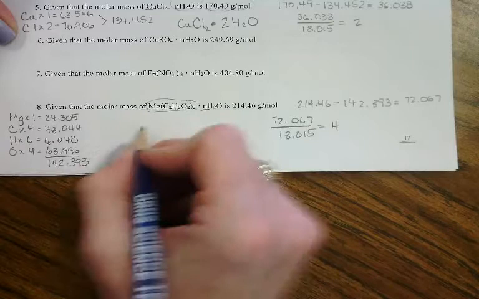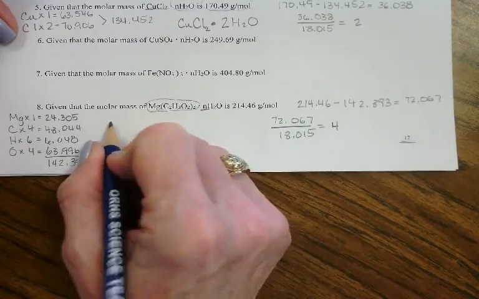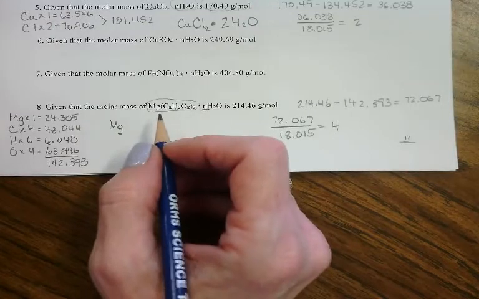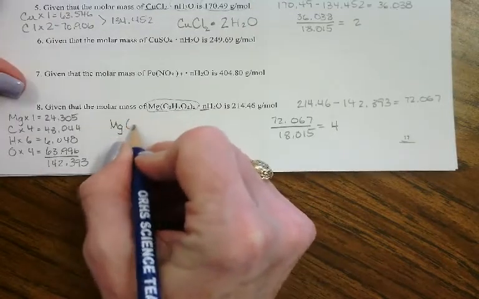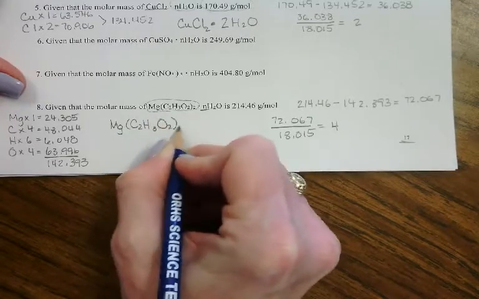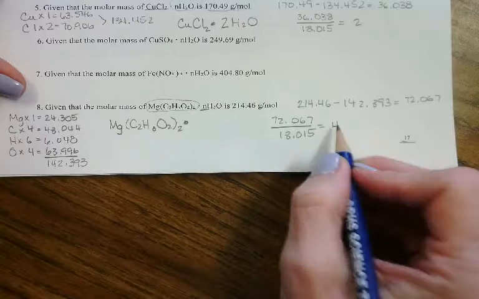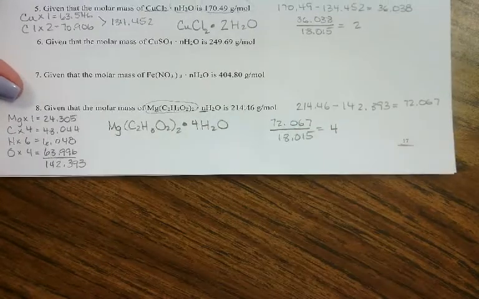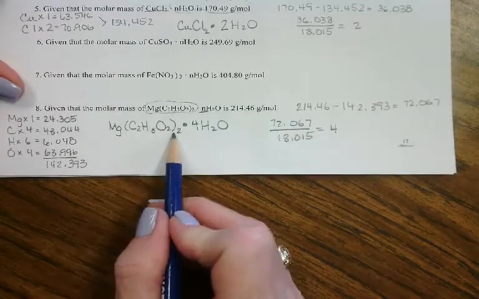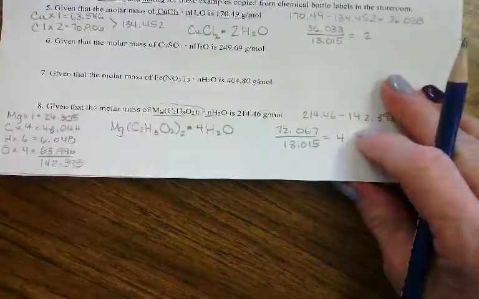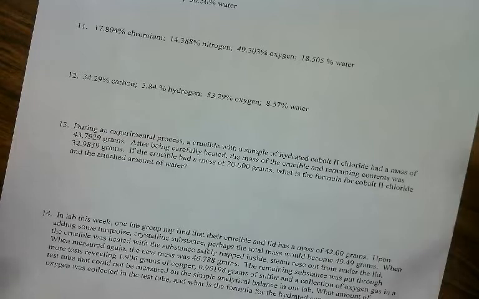It's a tetra. So it's magnesium, oops, sorry, husband. Magnesium acetate dot 4 H2O's. Okay, so this thing is magnesium acetate tetrahydrate. What do you think about that? Lots of math, but it's math you can do. It really is. So let's go on to these next ones.